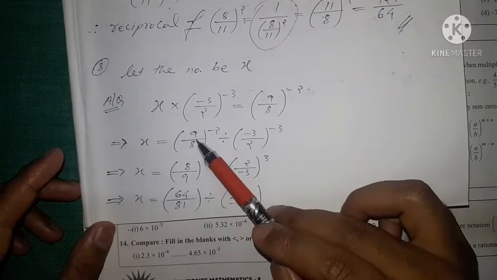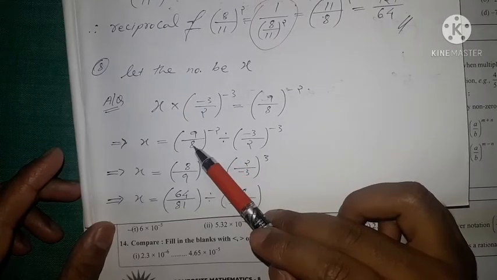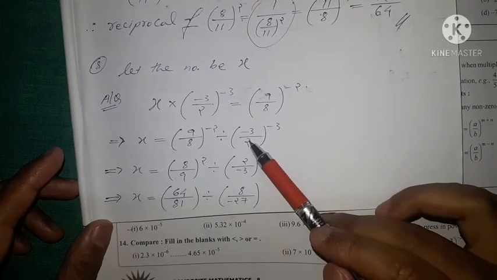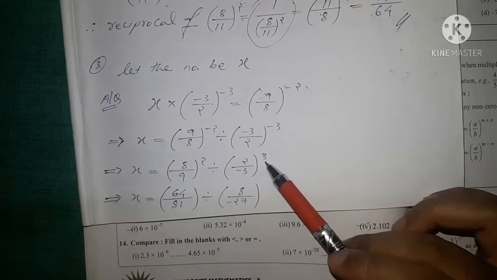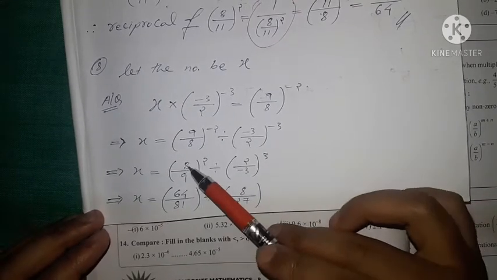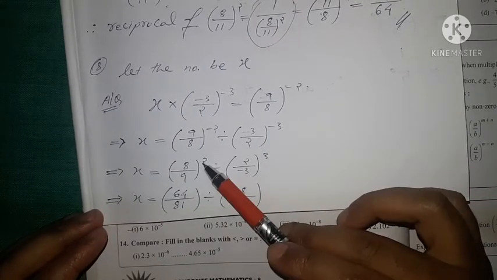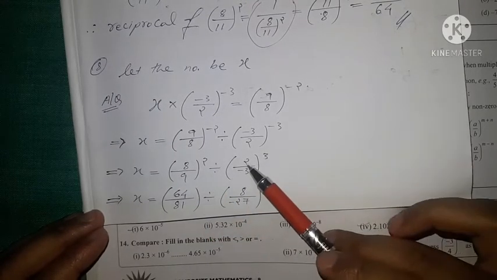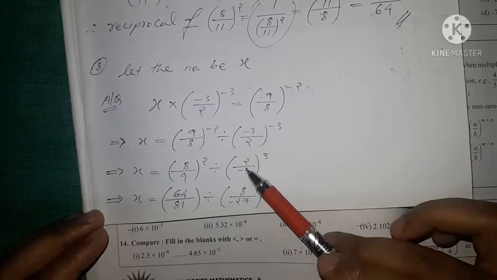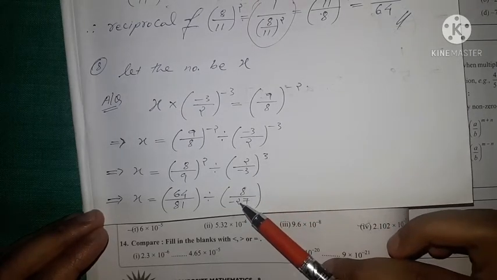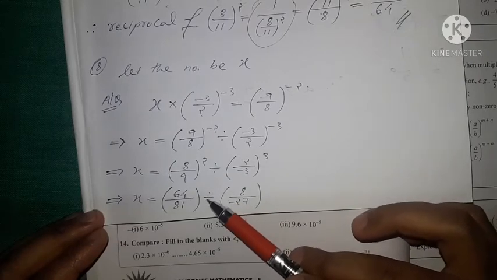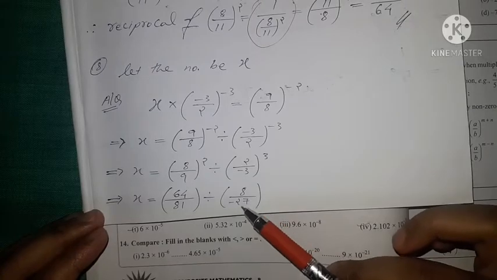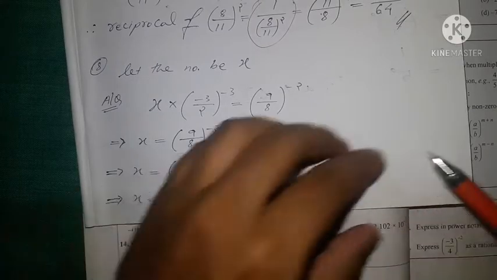If we interchange, if 8 goes up and 9 comes down, then the power becomes positive. Similarly here also, if 2 goes up and -3 comes down, the power becomes positive, that is 3. So (8/9)^2, that is 8 square means 64, and 9 square is 81. Similarly 2 cube is 8, and (-3) cube becomes -27. Now if we change this division sign to the multiplication sign, it is reversed, that is the denominator goes up and the numerator comes down.